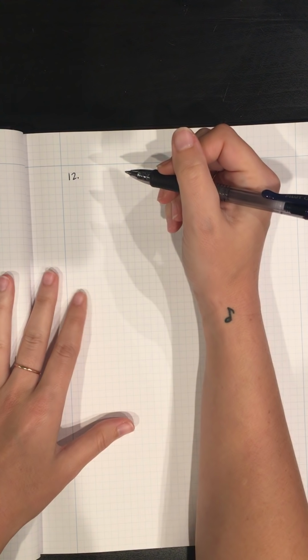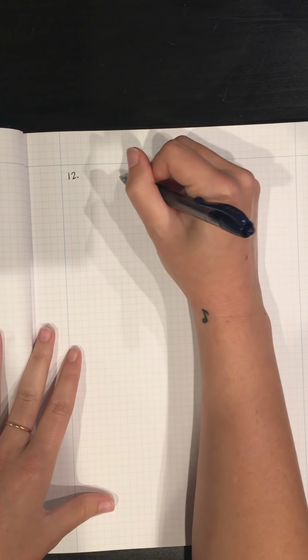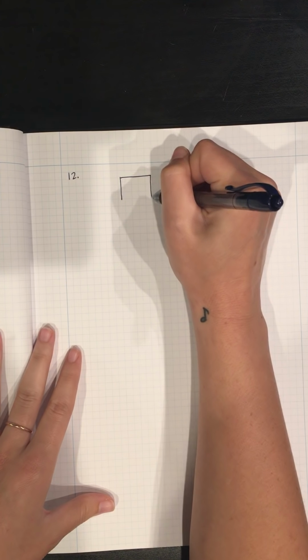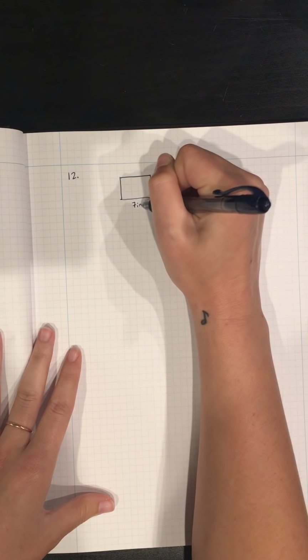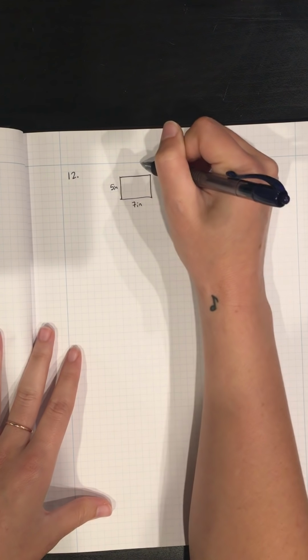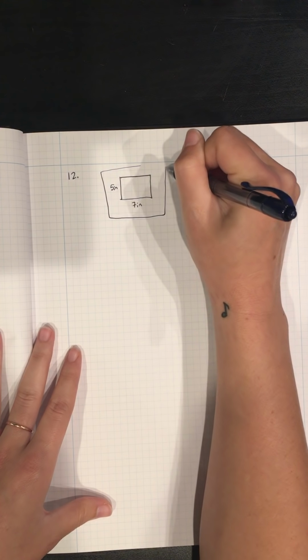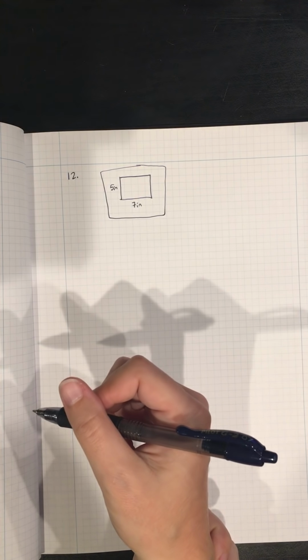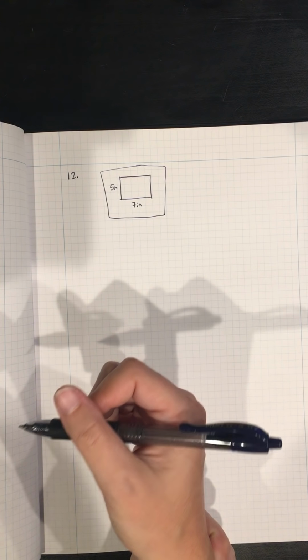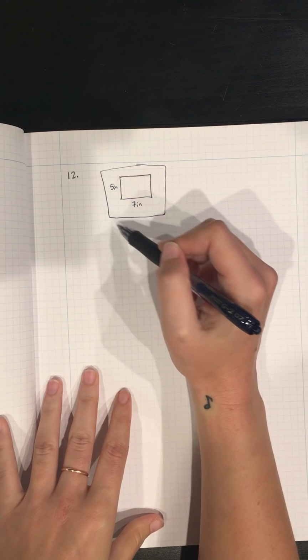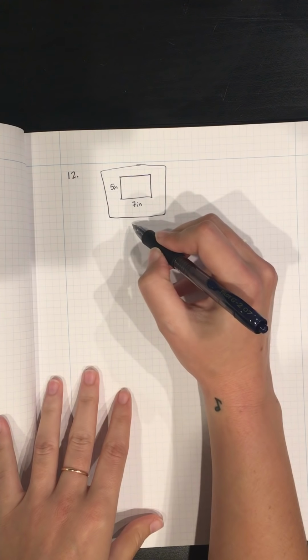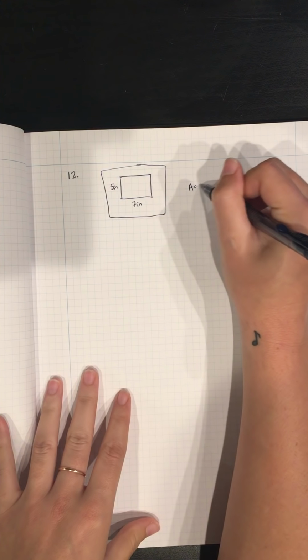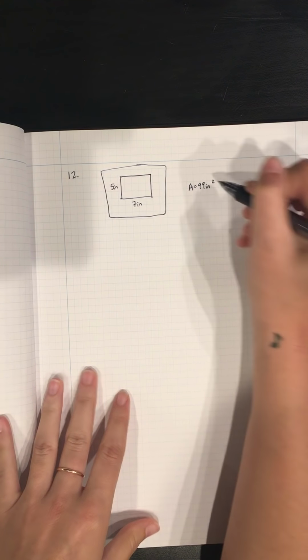Picture frame has a 5x7 picture inside of it. Okay, so we've got a 5x7. We've got a frame. It's a really good frame. Okay, the area of the picture frame, including the picture, is 99 inches squared. So the area of this entire thing is 99 inches squared.